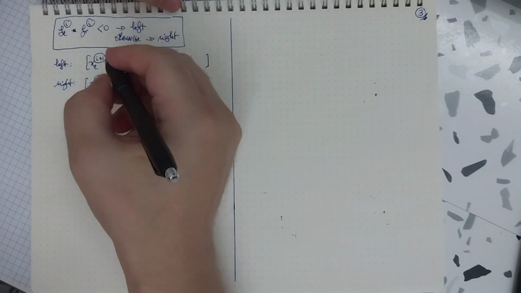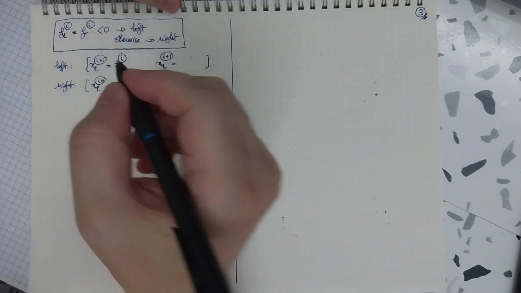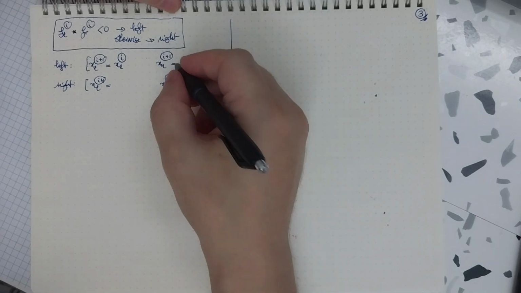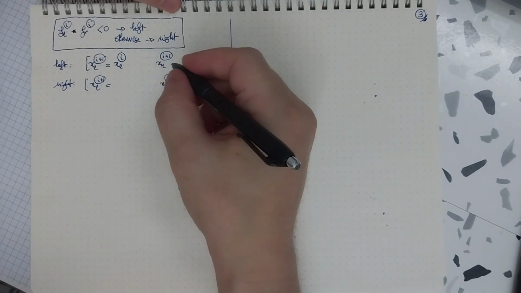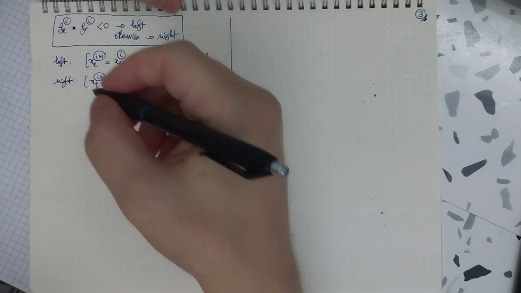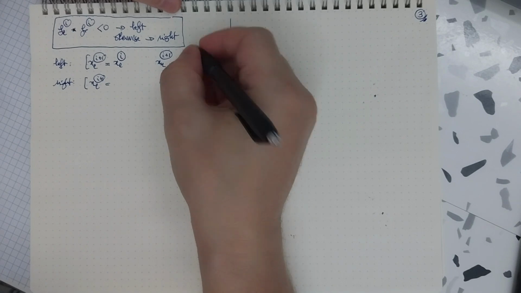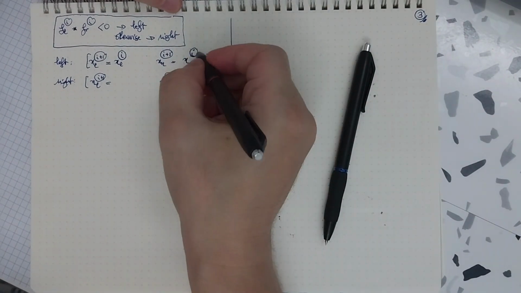So the lower bound will stay equal to the previous interval, but the upper becomes the new XR we find in the previous interval, XRI. That's what changed.